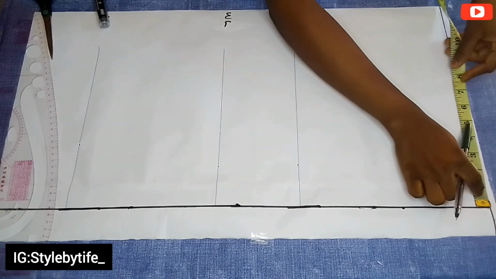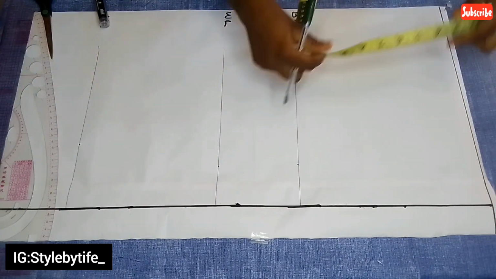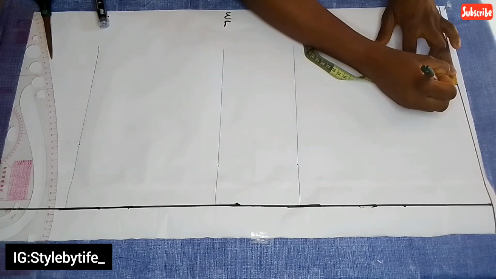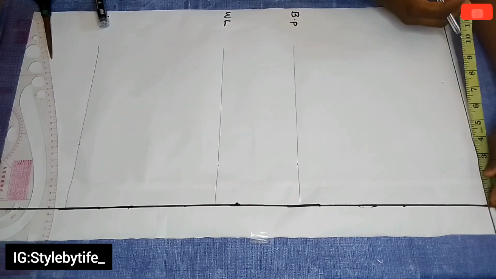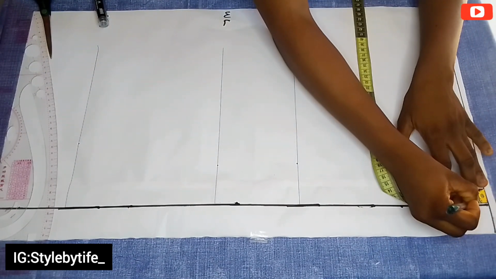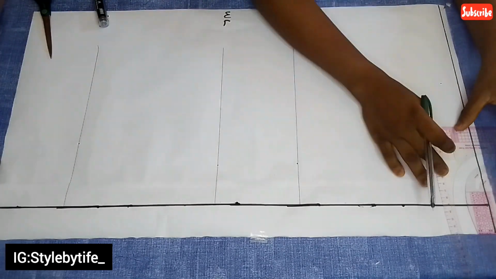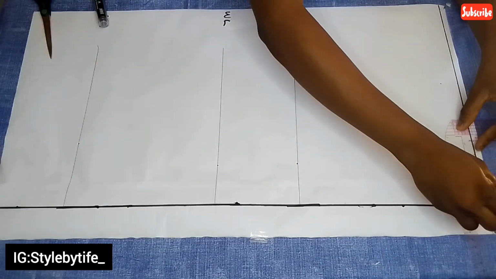So just like I did in front, on the shoulder line, I'm going to mark my shoulder measurement divided by 2, which will give me 7.5 inches, and I'm going to come down by 1 inch for my shoulder slope. After doing that, on the neckline again, I went in by 3 inches and then I come down by 1 inch for the neck depth. So the neckline for the back pattern is going to be higher.